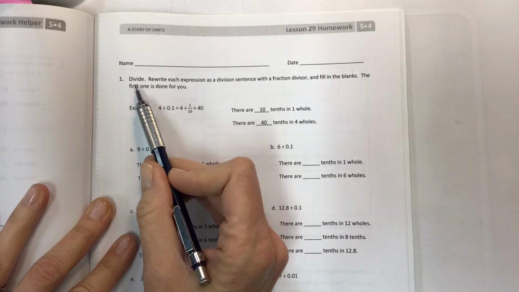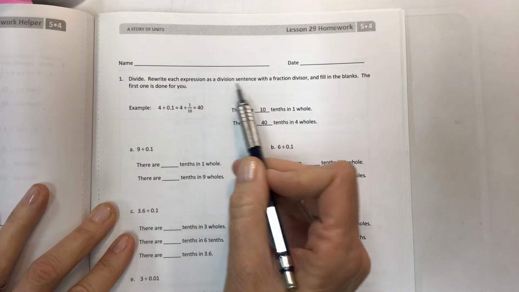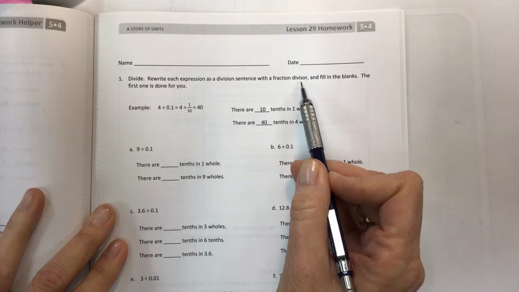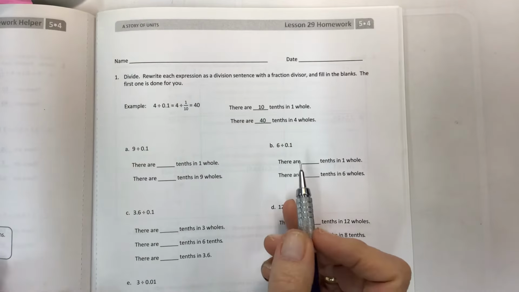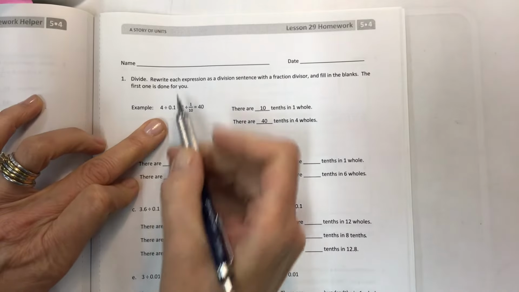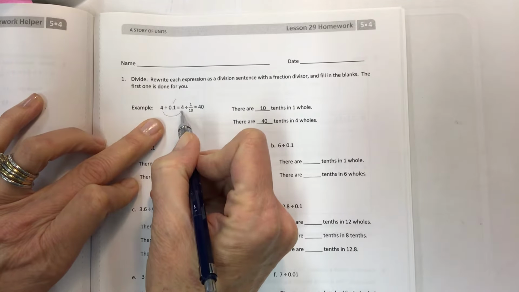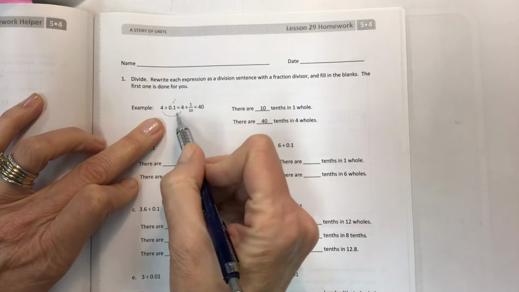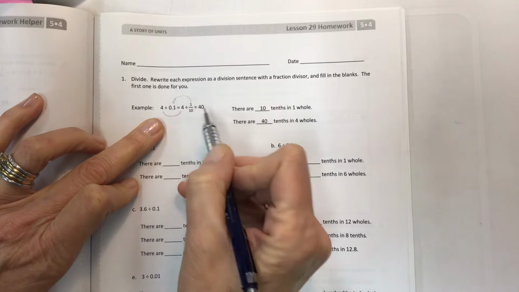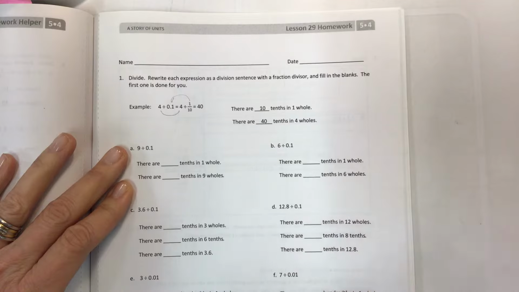So we're going to rewrite each expression as a division sentence with a fraction divisor and fill in the blanks. The first one is done for you. So just kind of pointing things out here. It's a decimal, same dividend, not changing and not changing the location. Do change your decimal to a fraction, and then all of a sudden we have what we've been doing for a couple of days.